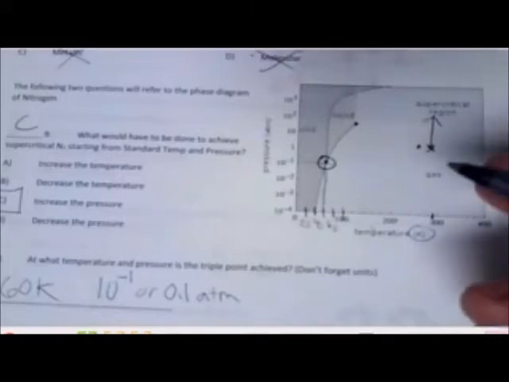Now, at what temperature and pressure would the triple point be achieved? This is the triple point. Each of these markings, if you count them, 1, 2, 3, 4, 5. There's 5 markings for every 100. So each of these markings is worth 20. So you move this up. The temperature is about 60 Kelvin. The pressure is about 10 to the negative first, or 0.1 atmospheres. I gave points for whether you had the units, but you had to have some version of that to get full credit.